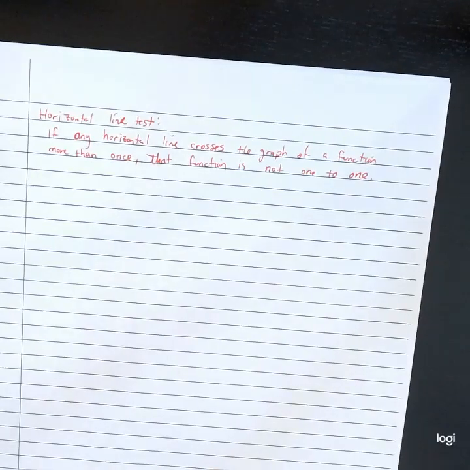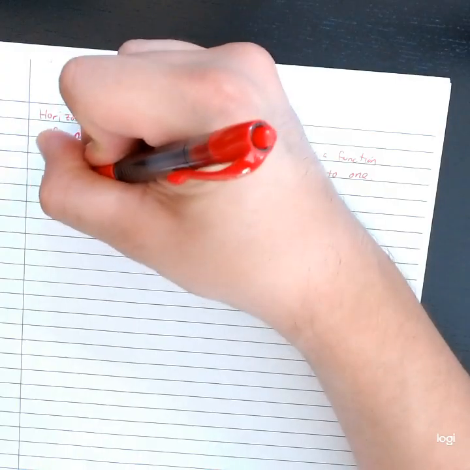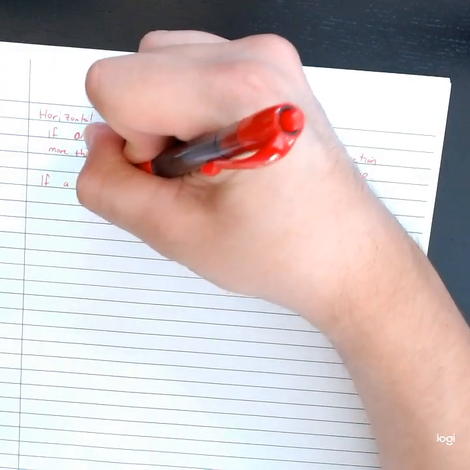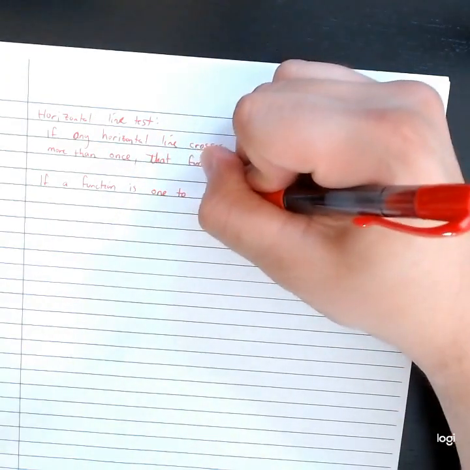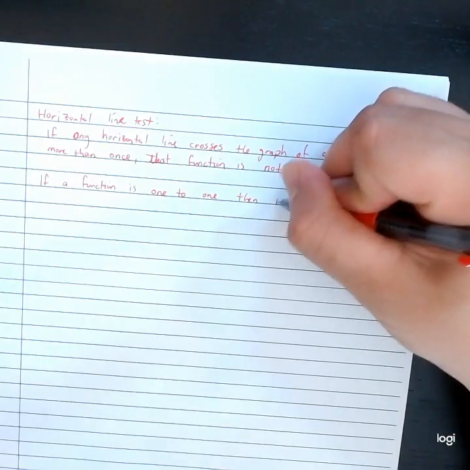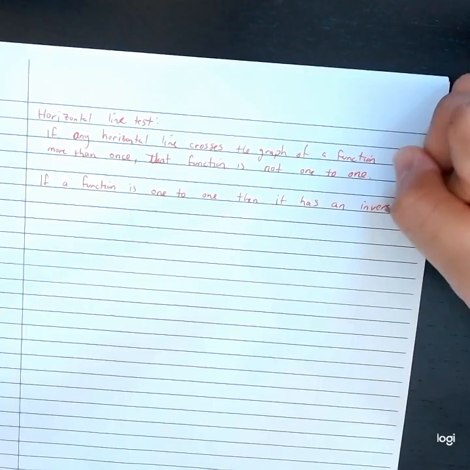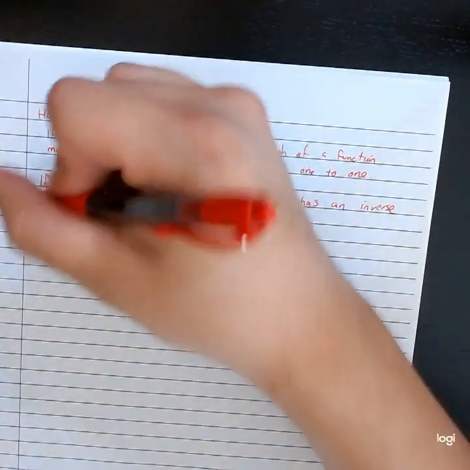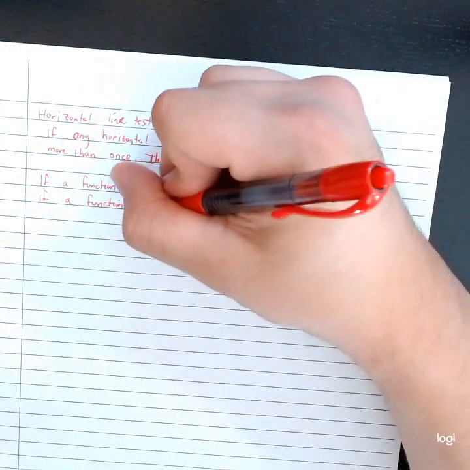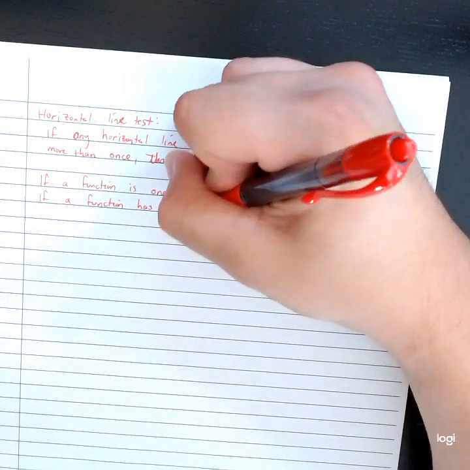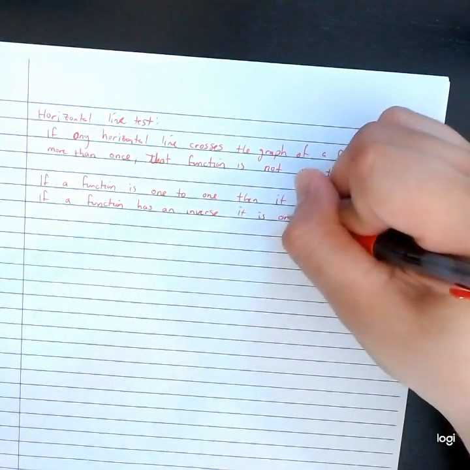So we can say that if a function is one-to-one, then it has an inverse. And the other way around is true. If a function has an inverse, it is one-to-one.